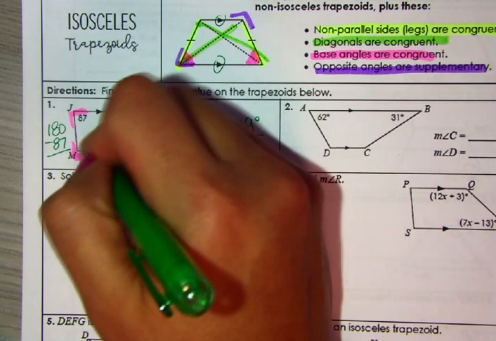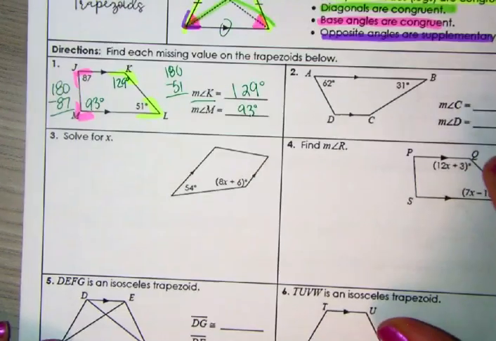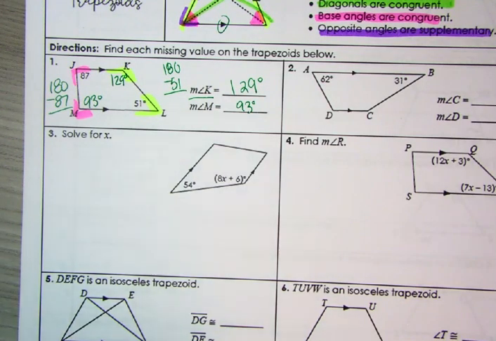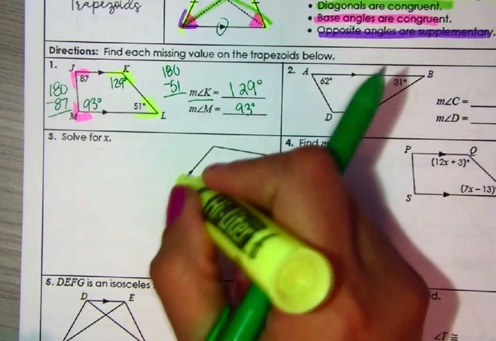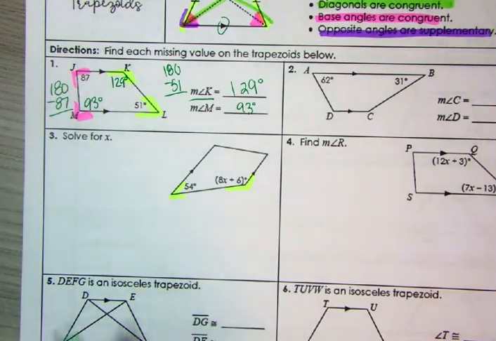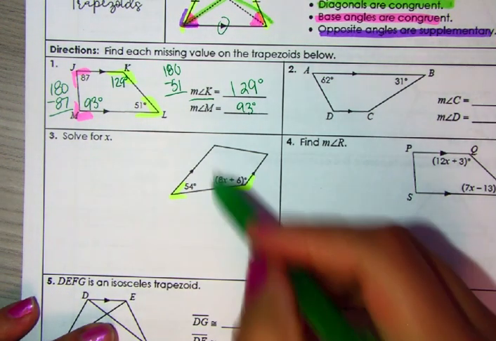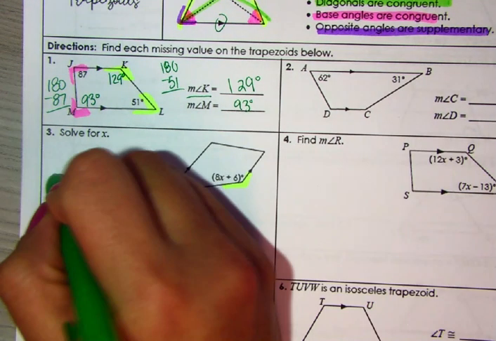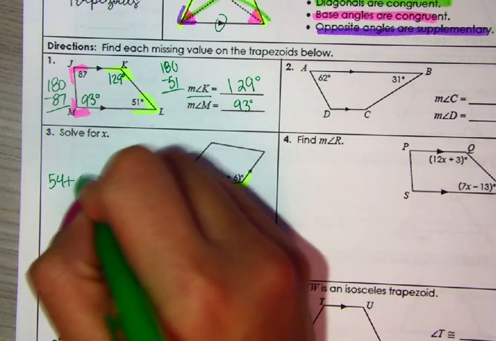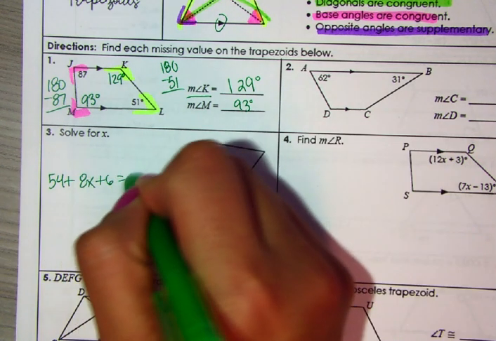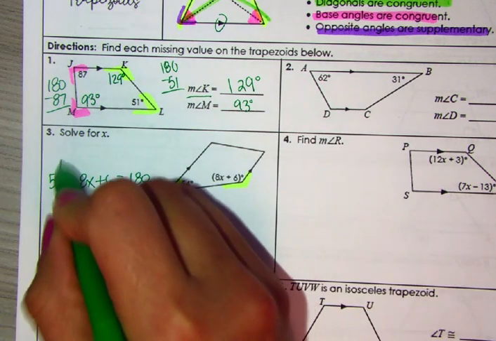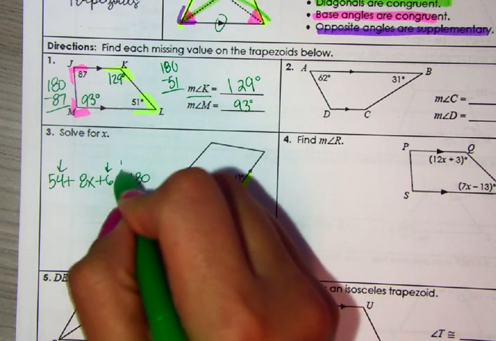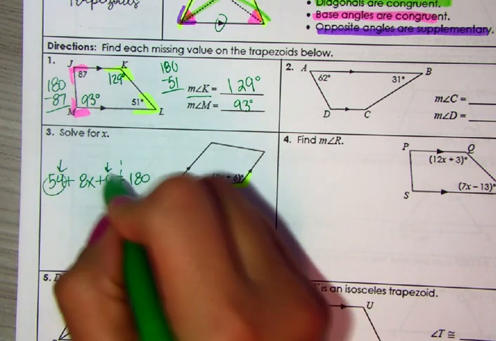All right, so now let's try the next example. They're asking you to solve for x, and they're giving you these two angles. And we once again apply that this is not an isosceles trapezoid, which means that these two add up to 180. So 54 plus 8x plus 6 equals 180. 54 and 6 are on the same side of the equal sign, so we're going to combine those as like terms.